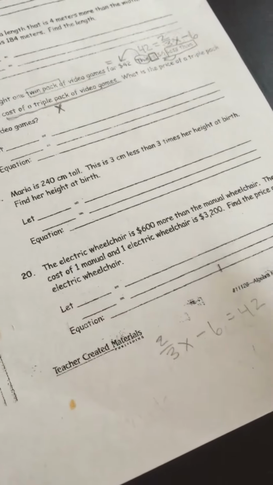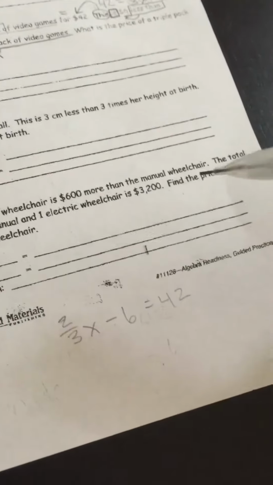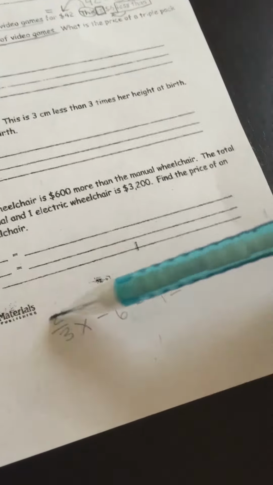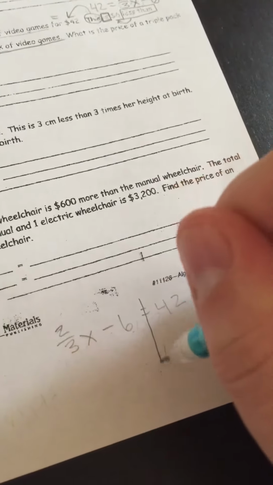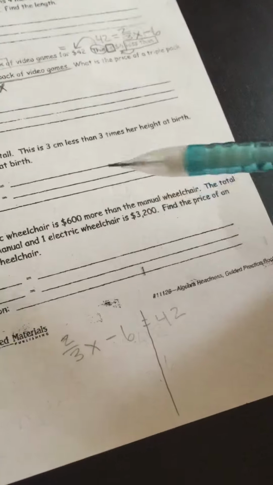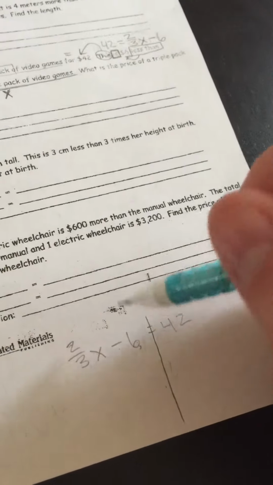So my first step, if you look back at the learning target, is to combine like terms. I have 2/3 X minus 6. These are not like terms. This one has a variable and this one does not, so I can't combine like terms. So we go to step 2. Draw a line through your equal sign. Step 3 is to move the constant. 6 is our constant because there's no variable, it's just a number.